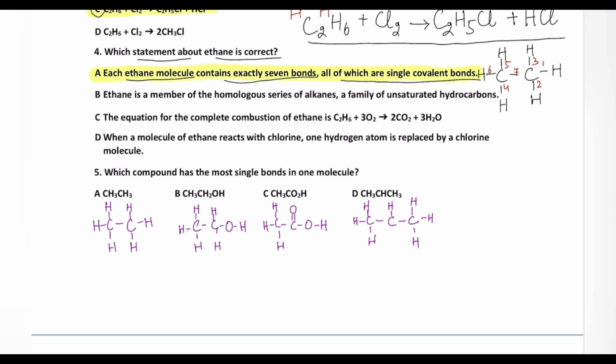We will check the other options as well. Next option is, ethane is a member of the homologous series of alkanes. Yes, this is right. A family of unsaturated hydrocarbons. Now this is wrong. Alkanes are saturated hydrocarbons.